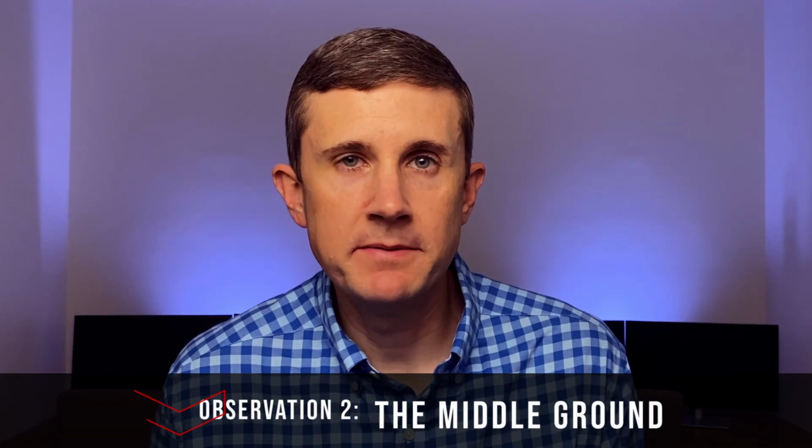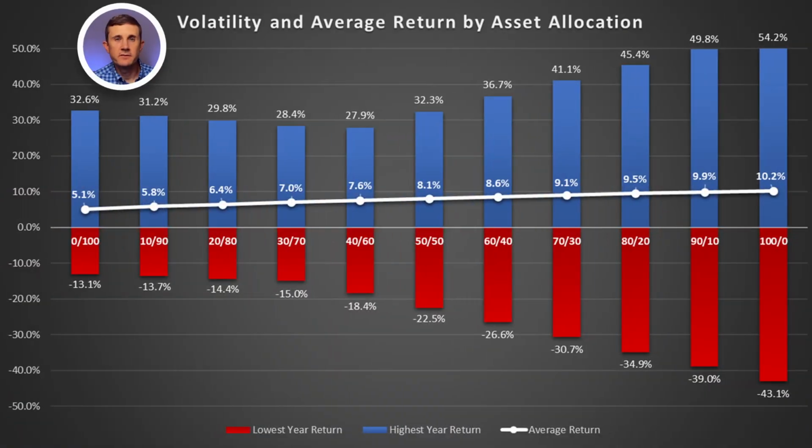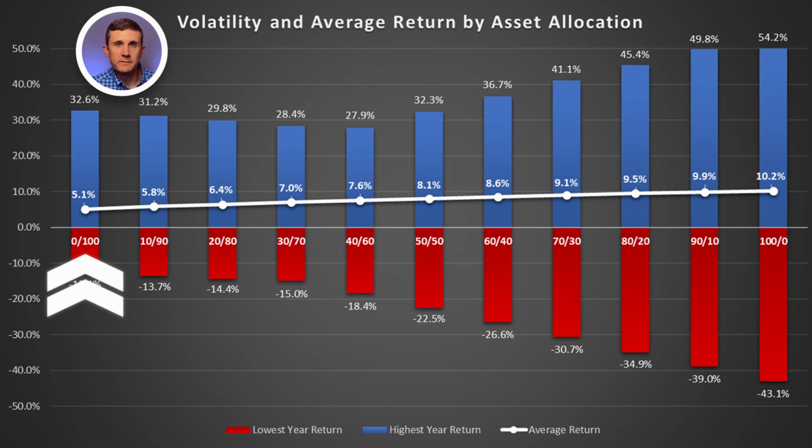Observation number 2 is the happy middle ground. We just discussed how the expected returns of an investment are correlated to the level of risk intrinsic to that investment. In fact, if you look at the average returns on the chart, they follow a near linear path with a shift from a bond-heavy to stock-heavy portfolio. Just look at the average return difference between the 0-100 portfolio, that's 0 stocks, 100% bonds, and the 100% stock, 0% bond portfolio. The 100% stock portfolio earns exactly twice the average return. That's 10.2% versus 5.1%.